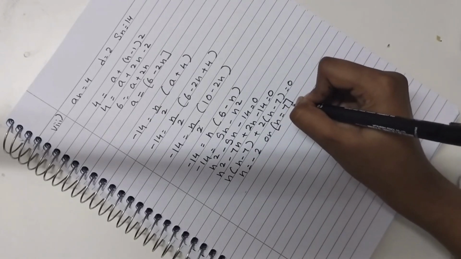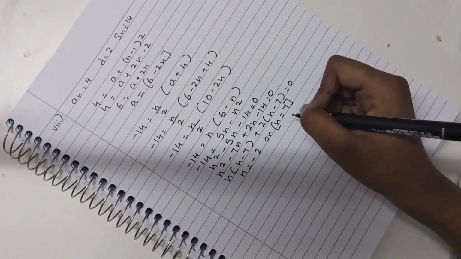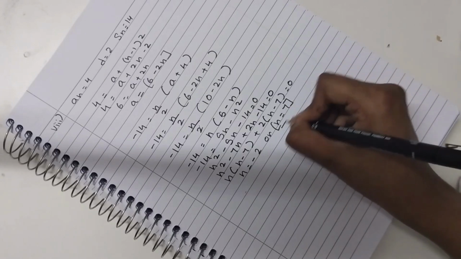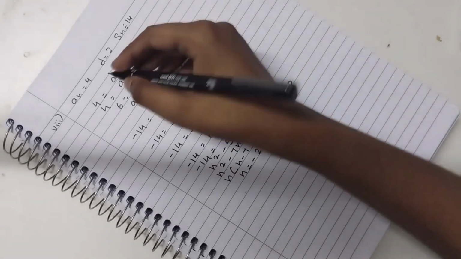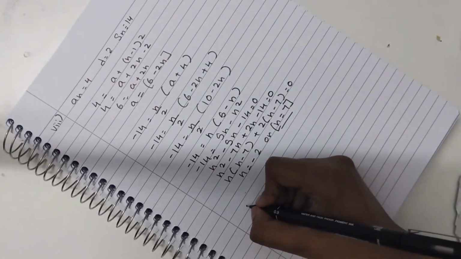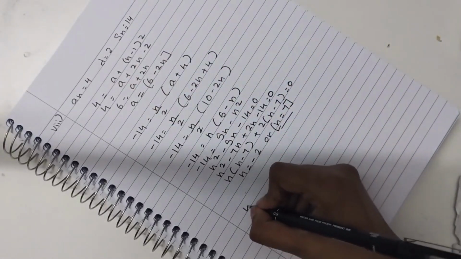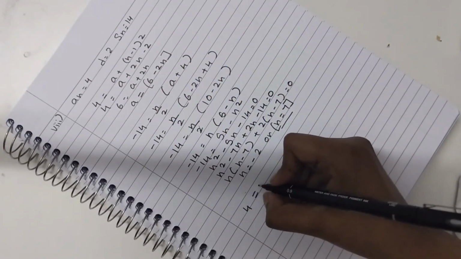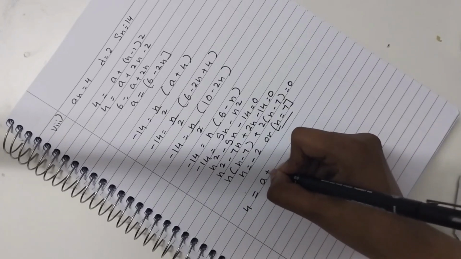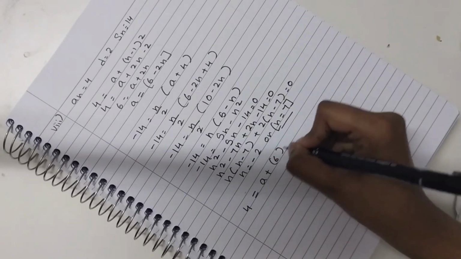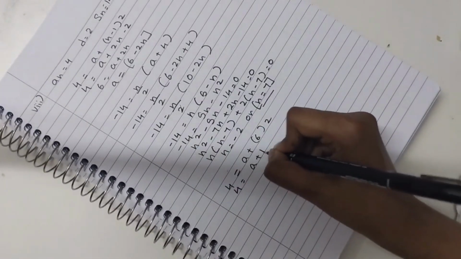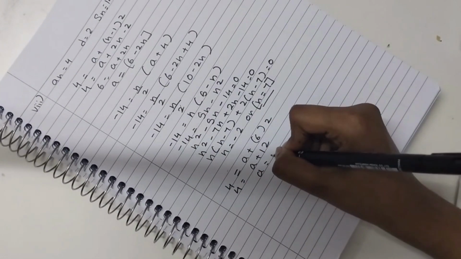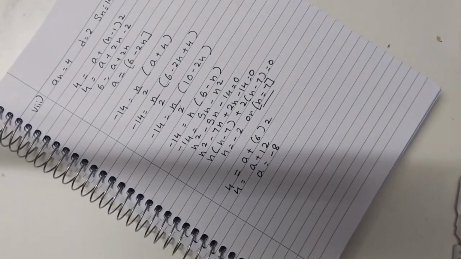We know the value of n cannot be negative or a fraction, so the value of n can be taken as 7. So now that we know the value of n, we're going to find the value of a. So since the value of an, or a7, is equal to 4, we can write 4 is equal to a plus 6 times 2. So 4 is equal to a plus 12. And the value of a is equal to negative 8.